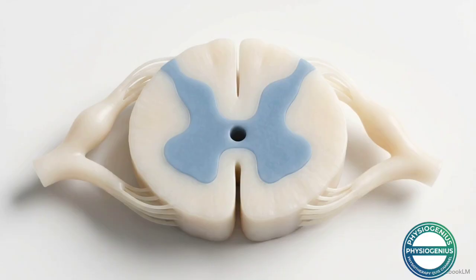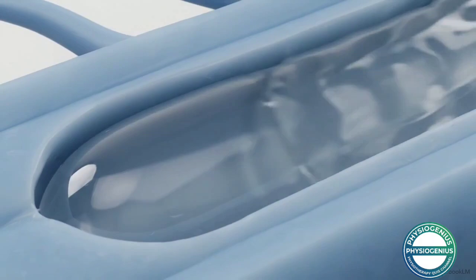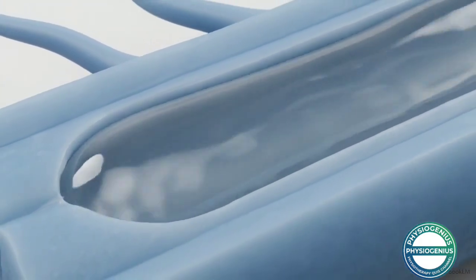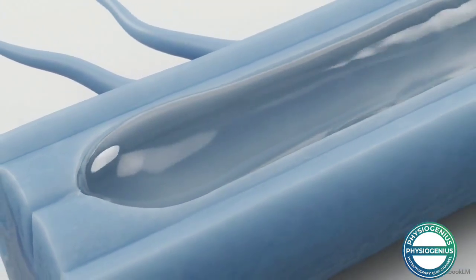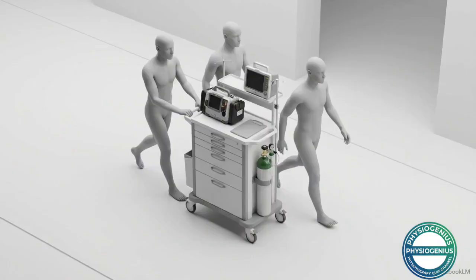We also see secondary neurological threats, like the formation of a syrinx. As shown here, this fluid-filled cyst can develop at the original injury site, expanding longitudinally within the cord to cause new, late-stage losses of motor function and sensation. At this stage, what began as a traumatic orthopedic impact is now a comprehensive, life-threatening internal management crisis.